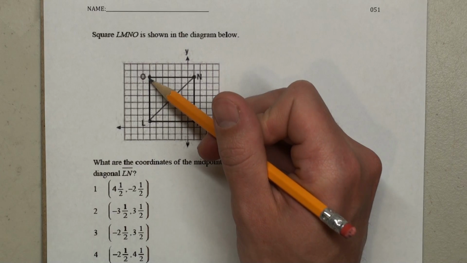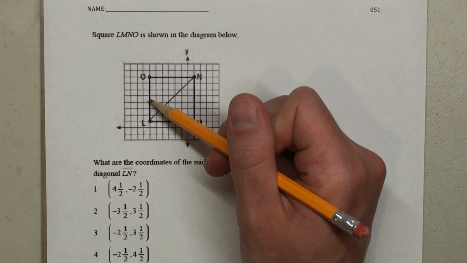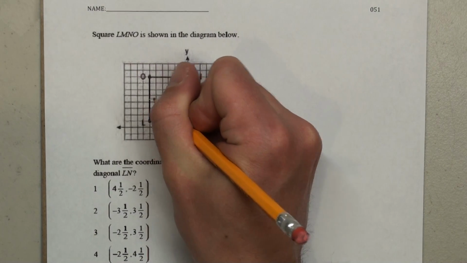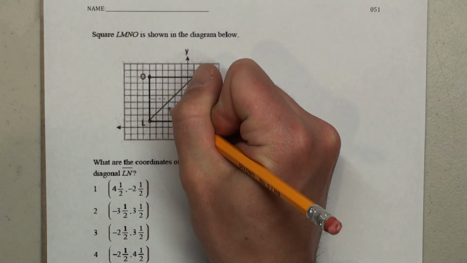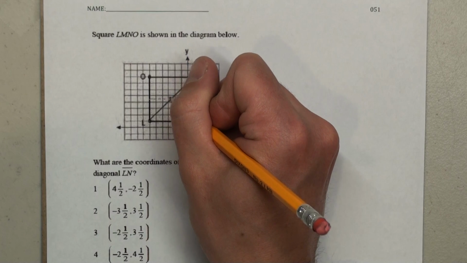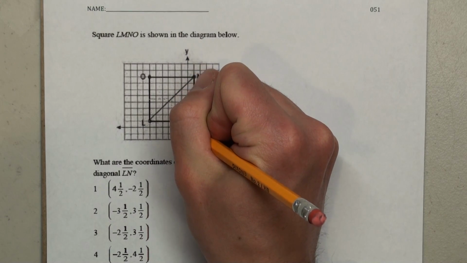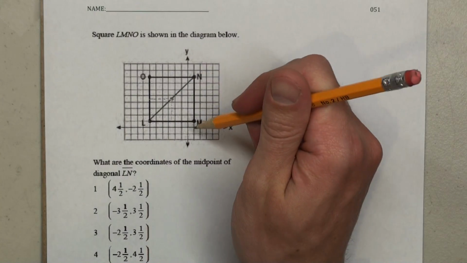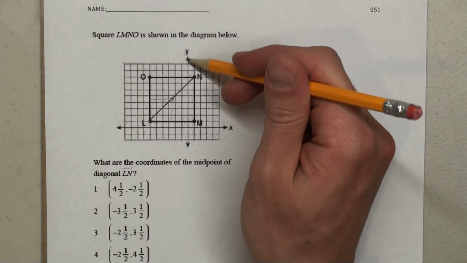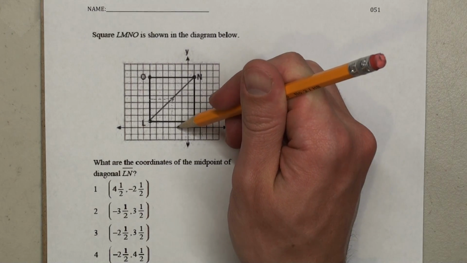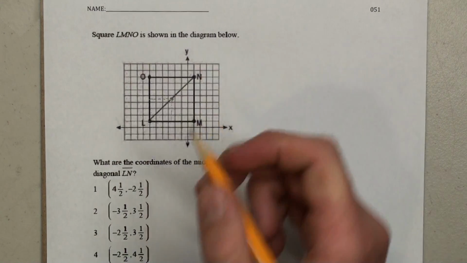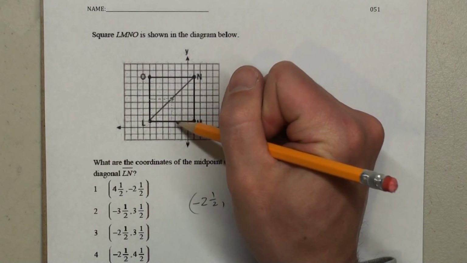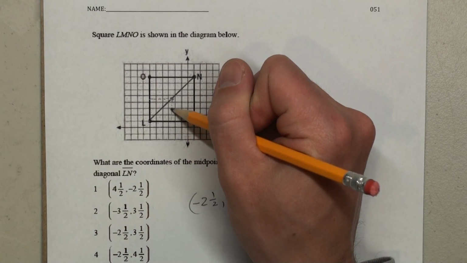But instead of going up 7 and to the right 7, I can just go up half of 7, which is 3.5. 1, 2, 3.5. And to the right, 1, 2, 3.5. So the midpoint is -1, -2.5, comma, 1, 2, 3, 4.5.